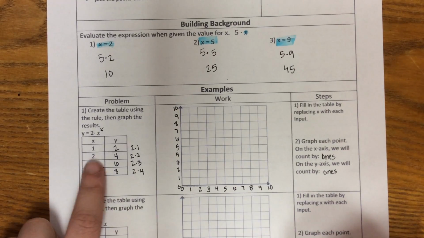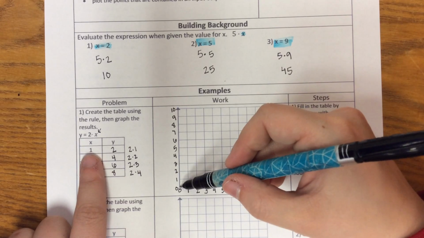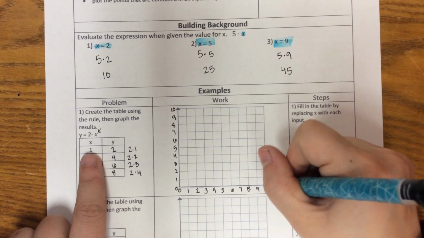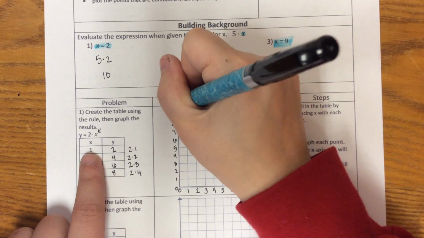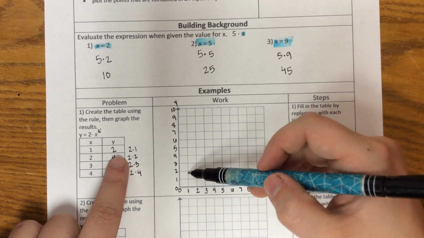So now I plot these points. So I have 1, 2. So that means I'm going to go right 1 on the x, because this is the x-axis, this is the y-axis. So I'm going to go right 1, up 1, 2.